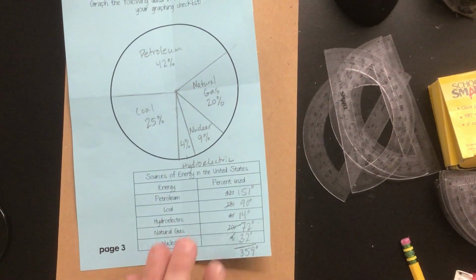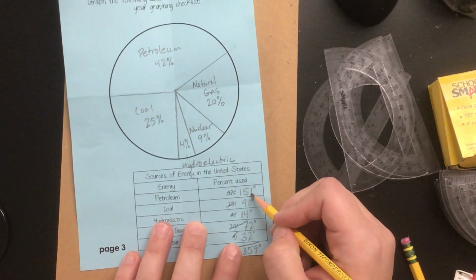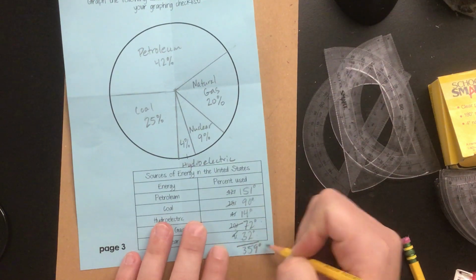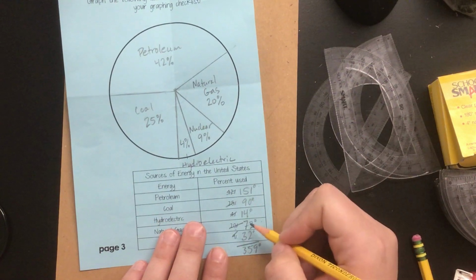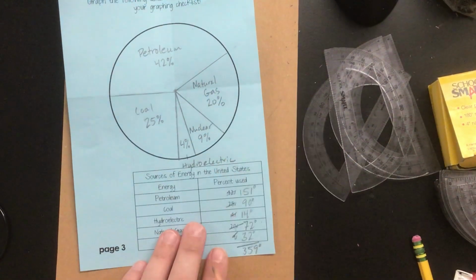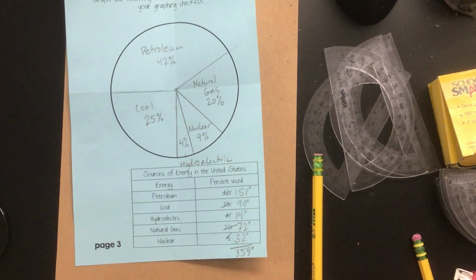Because it was hard enough to, for example, get 151 accurately, let alone 151.2. So we didn't even attempt the decimals. Okay? But remember, a circle is 360 degrees all the way around. Half of it is 180, and a quarter of it is 90.